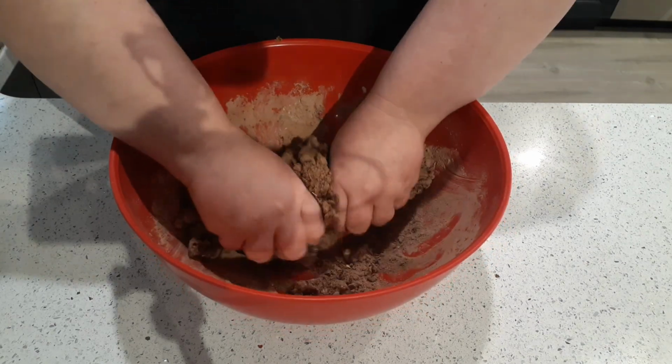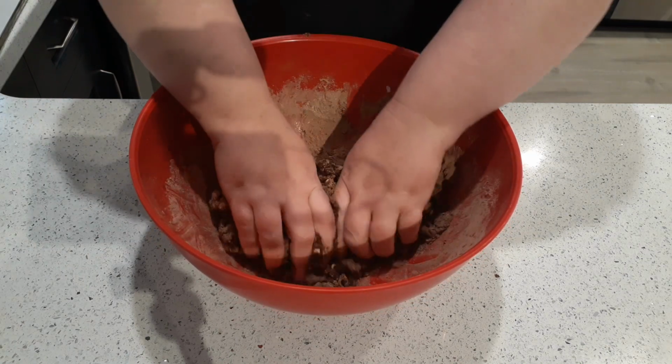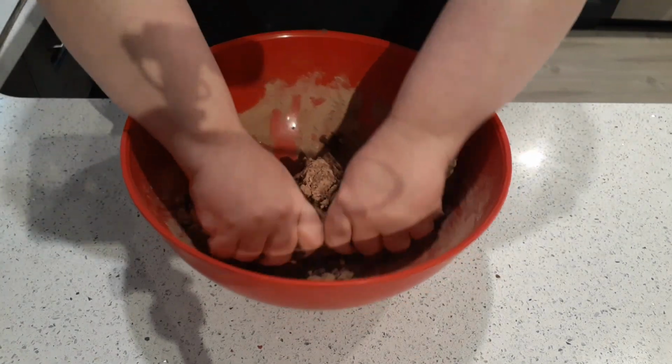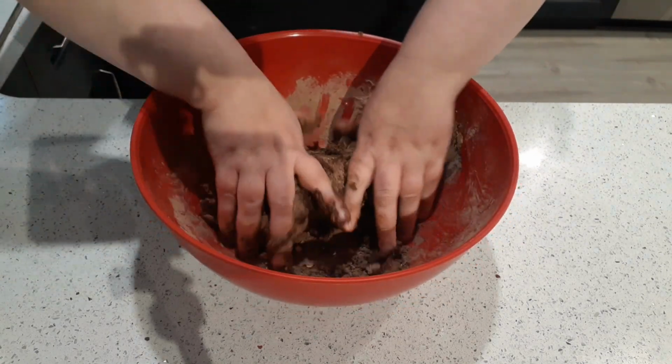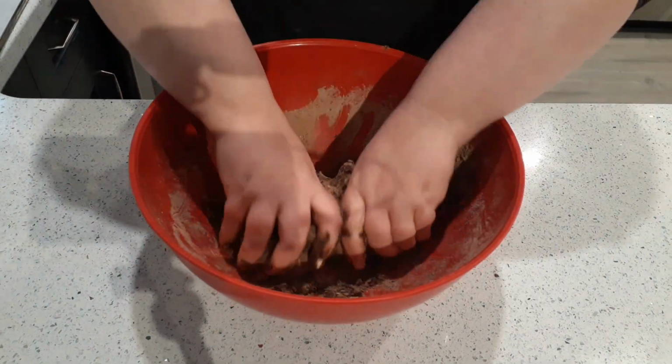Now, while I'm mixing, I should tell you, preheat your oven to 350 degrees Fahrenheit. See, it's turning very cookie-ish. I didn't add my milk, and I added oats instead, and ta-da, cookies. So this is a very, very rich dough.